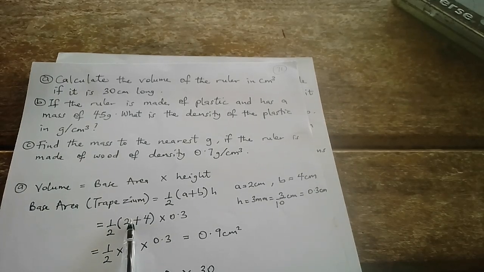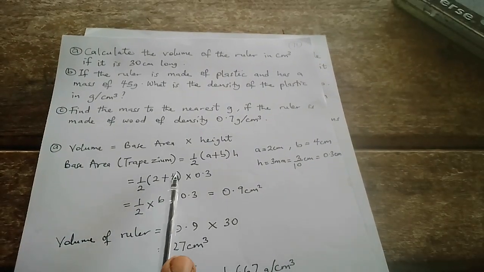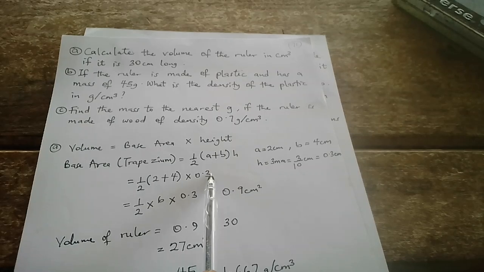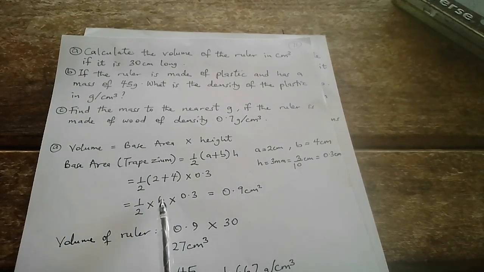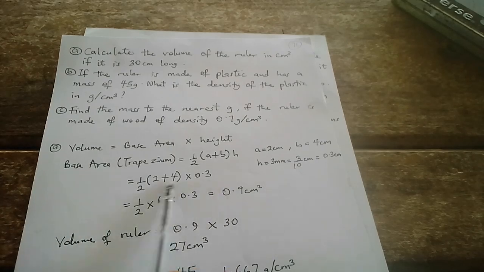Substitute into the formula for area of a trapezium. So half into bracket a is 2 plus b is 4 times the height is 0.3. That is 1 over 2 times 2 plus 4, which is 6, times 0.3. When you compute this, you get 0.9 centimeter square. So that will be the base area.